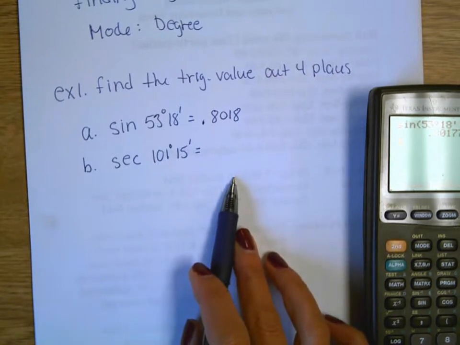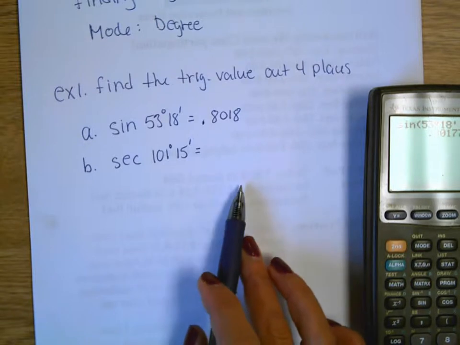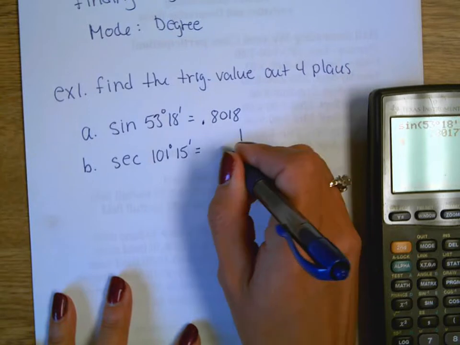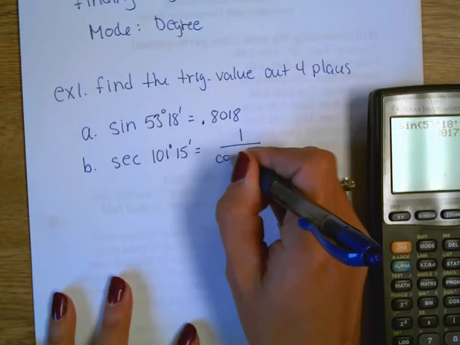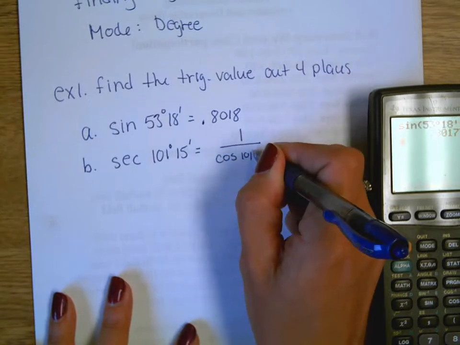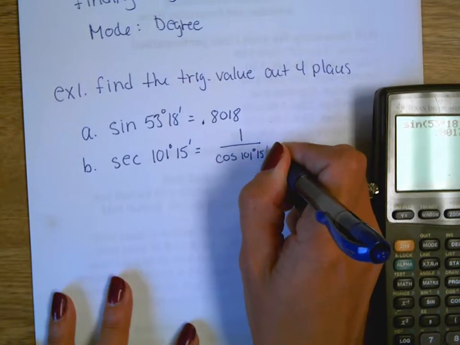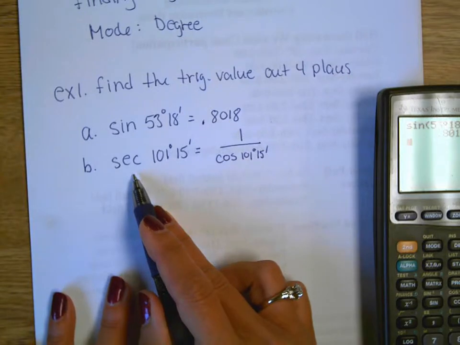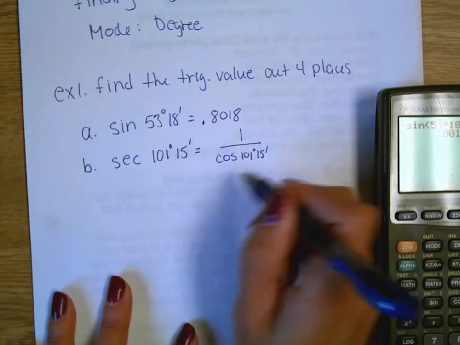Or I can just make the calculator flip it over right off the bat. Remember our identities? 1 over cosine of 101 degrees 15 minutes. Anytime I see 1 over cosine, I know that equals secant. So I can type this in.